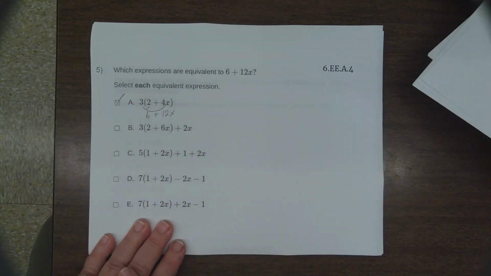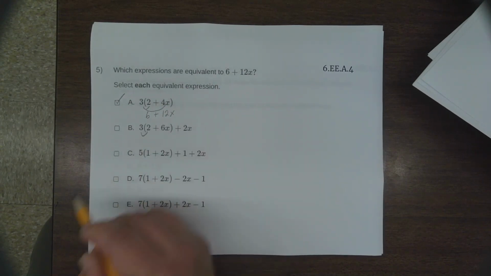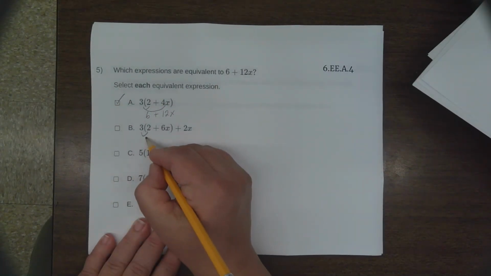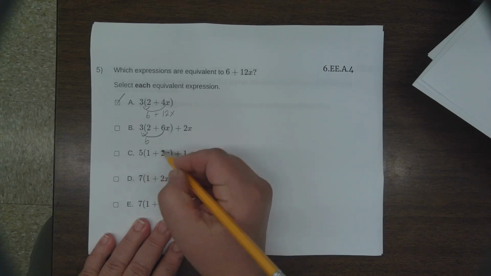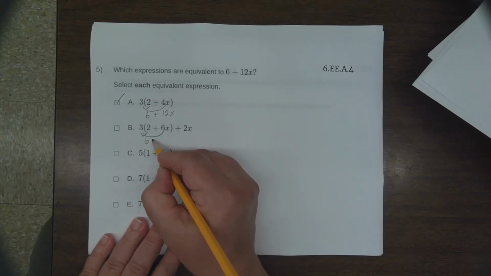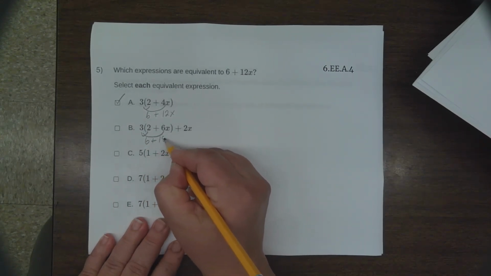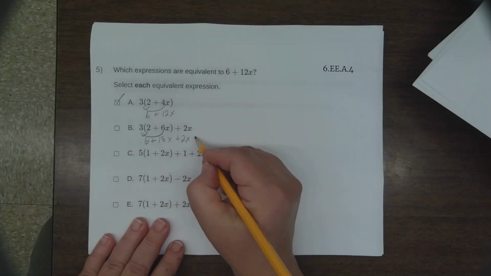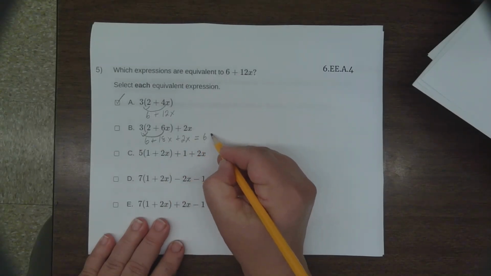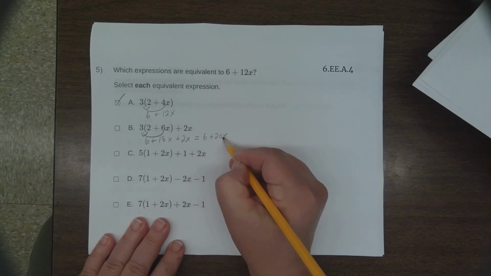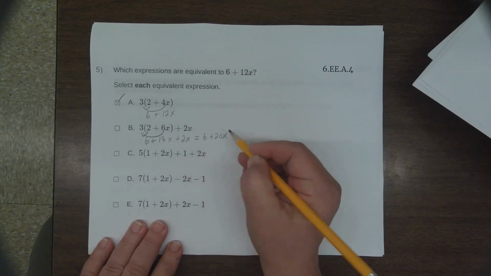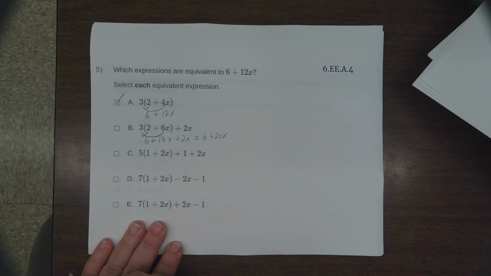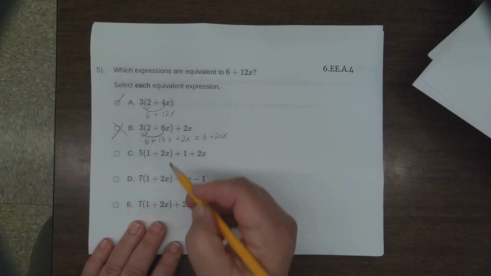That one's good. Here, 3 times 2, once again, is 6. 3 times 6x is 18x, plus 2x. When I combine my like terms, I'm going to get 6 plus 20x. So therefore, this is not equal.